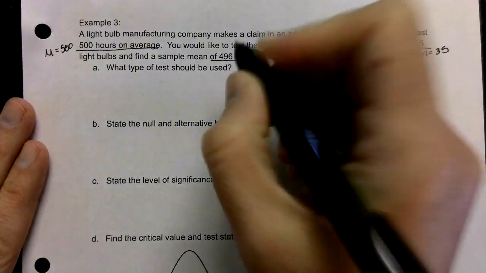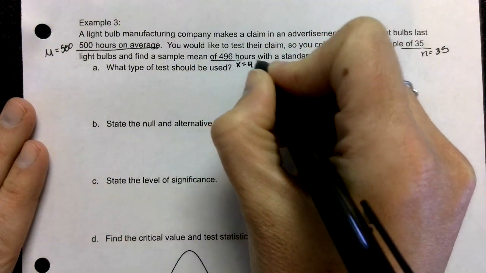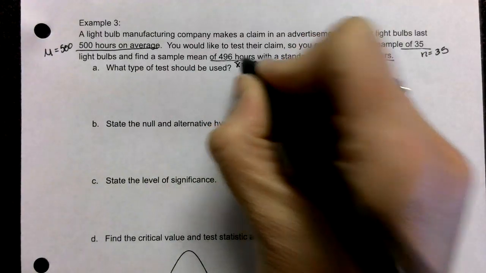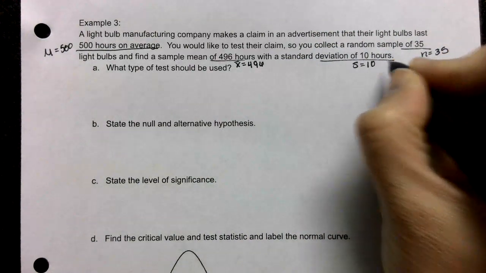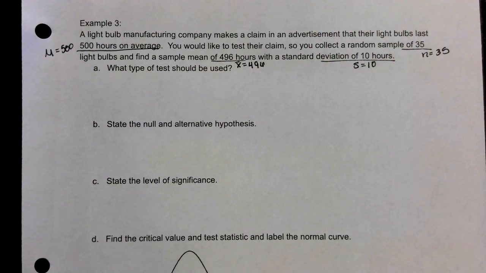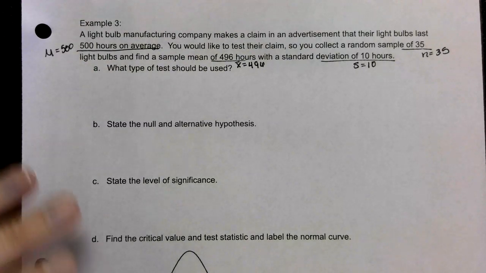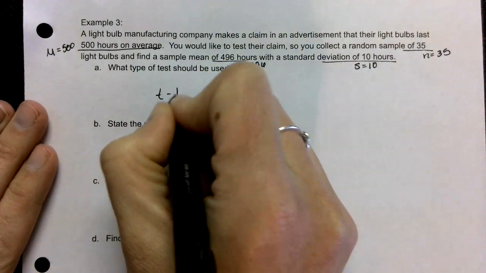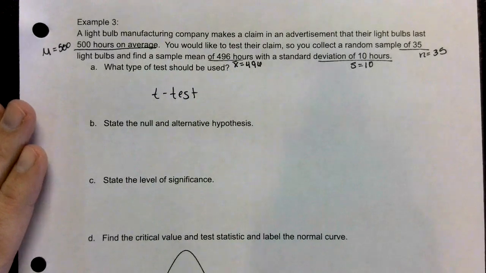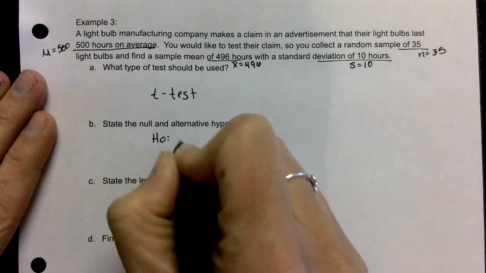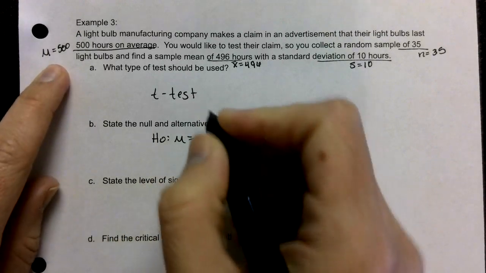So these are sample statistics. Sample mean X bar is 496, S is 10. For this one, what type of test do we have? It's either got to be Z or T. It all comes down to your standard deviation. Because we only know the sample standard deviation, that is our indication that this is going to be a T test.